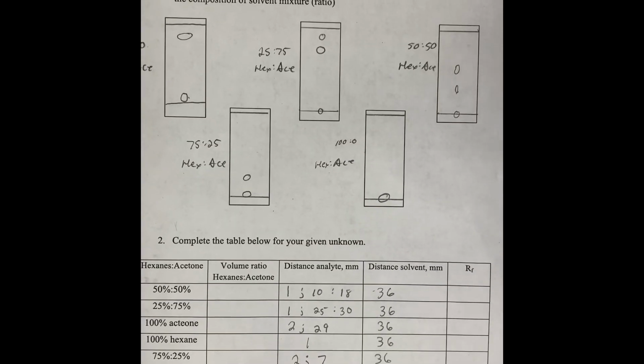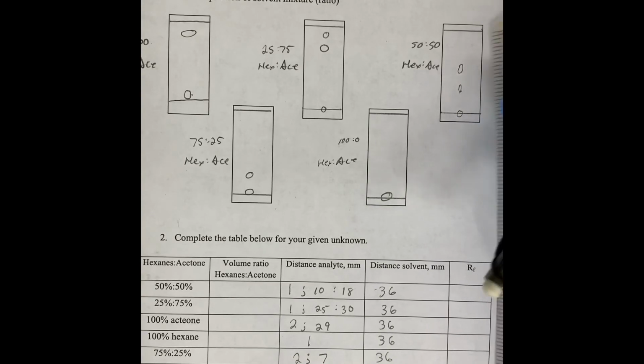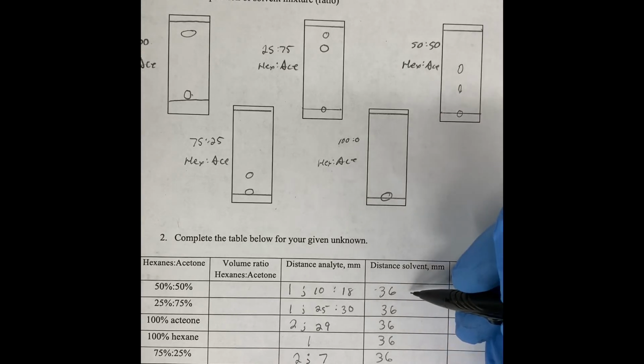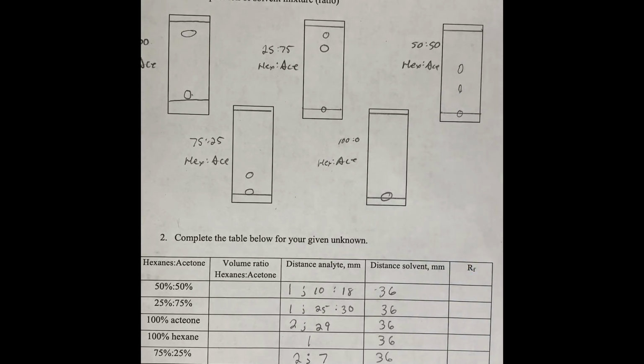And so now what we want to do is measure the distance that the solvent traveled up the TLC plate. And we were careful in doing this, and we measured a distance in millimeters for all 5 trials of 36 millimeters.